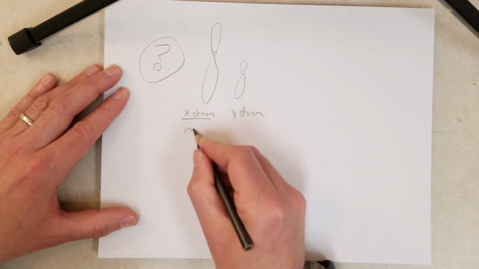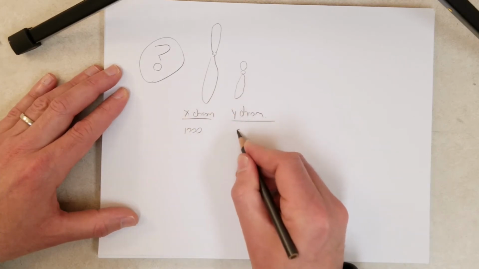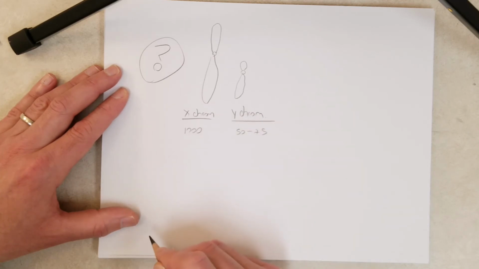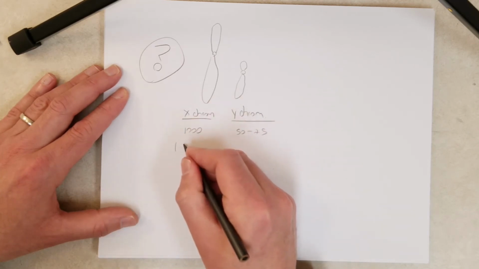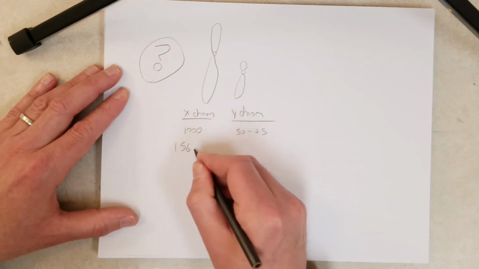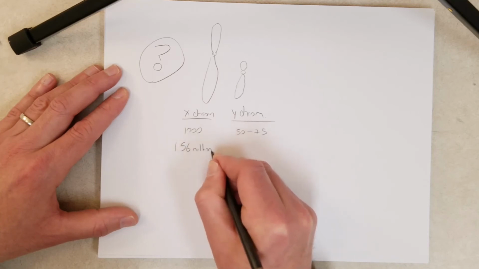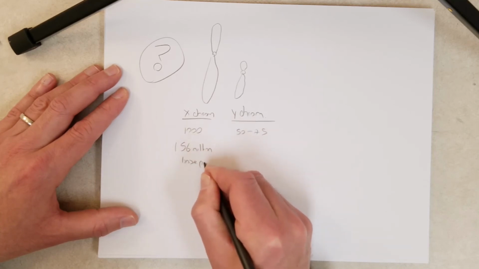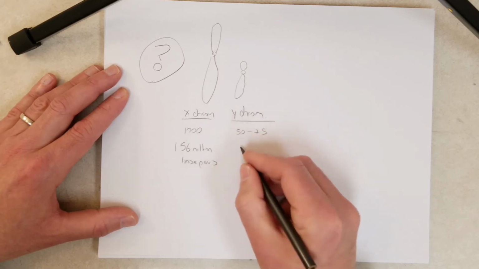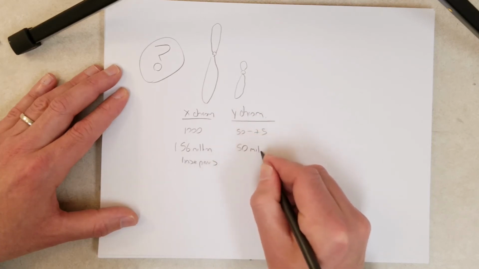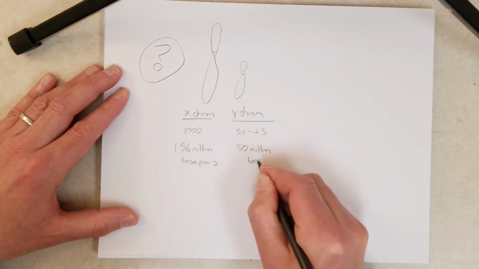The X chromosome has about 1,000 genes; the Y chromosome, we said 50 to 75 genes. This is 156 million base pairs. This one right here, the Y chromosome, is only about 50 million base pairs.